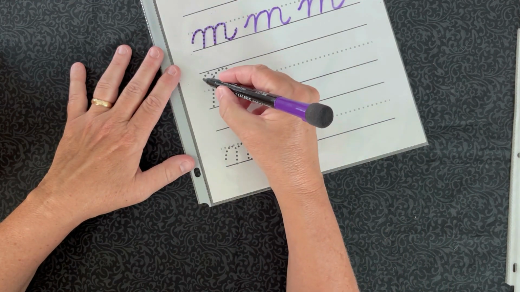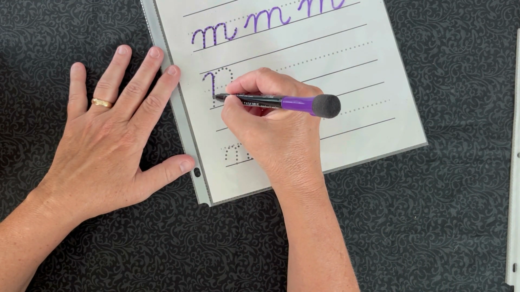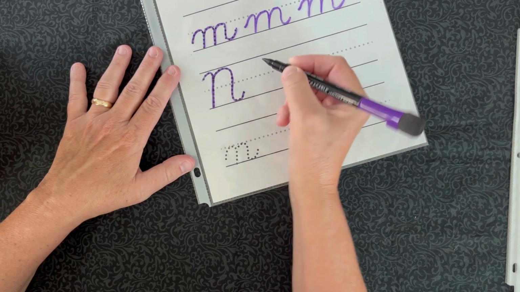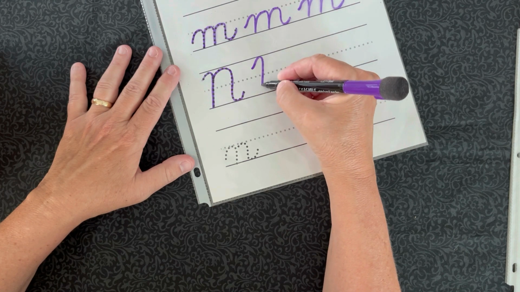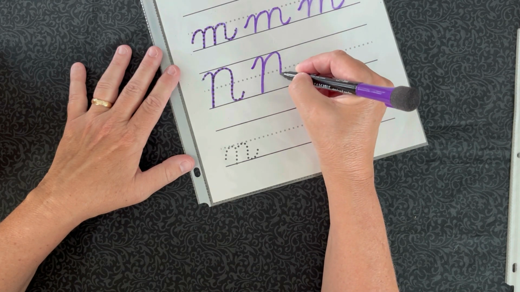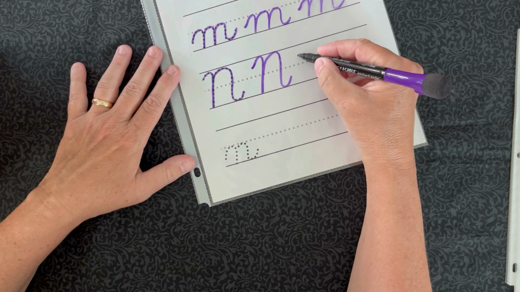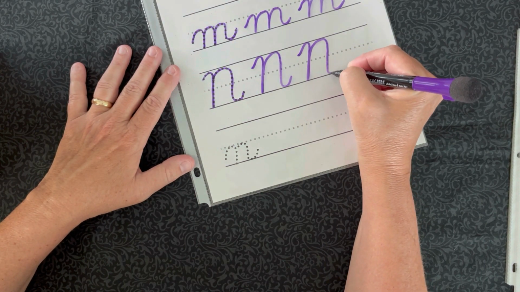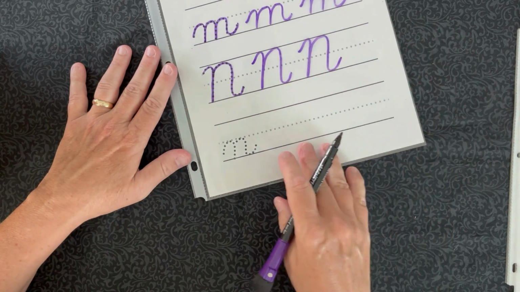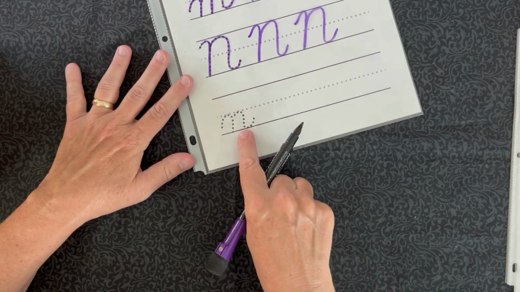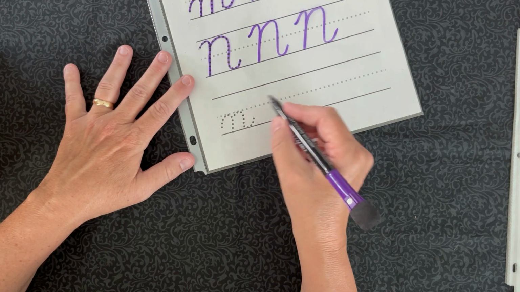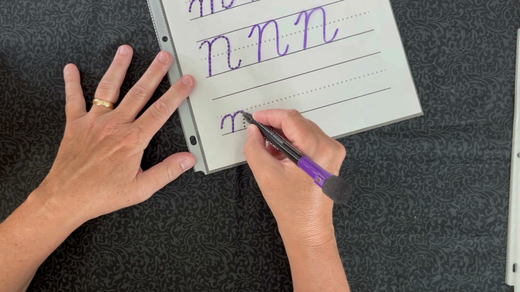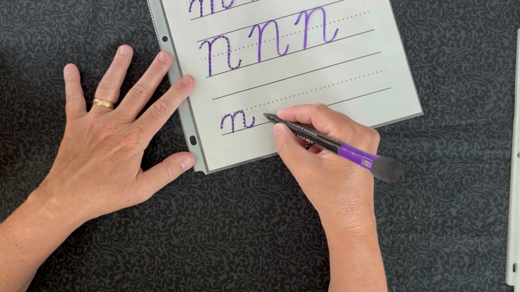Uppercase N, tail, big line down, up, bump, big line down, and tail. And lowercase n, keeping it below that dotted line, tail, little line down, up, bump, down, tail.